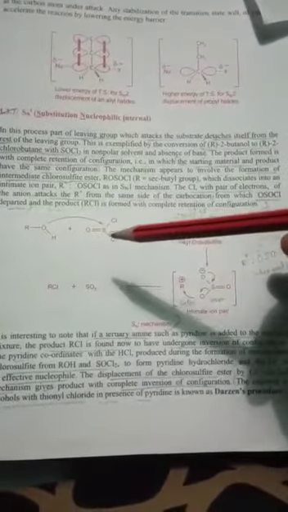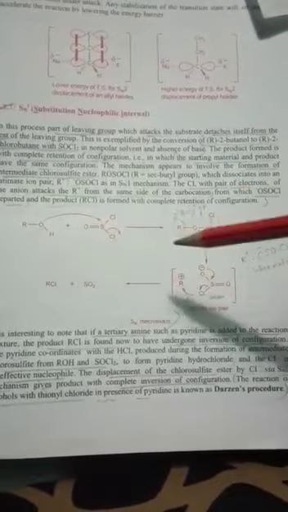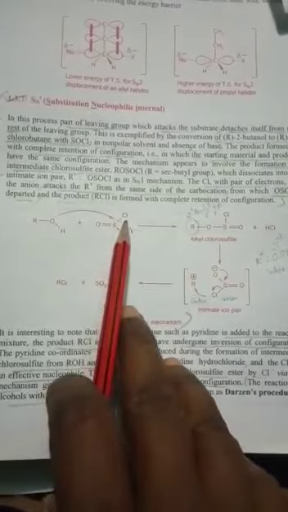The SNi reaction is a substitution nucleophilic internal, that is the oxygen attacks the sulfur, and by removal of this hydrogen and chlorine we will get ROSOCl.